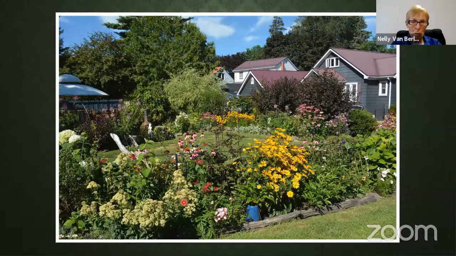Looks like sedum. Hydrangeas, it all works together. It's got different textures, different shapes, but they're also repeated so that it unifies things.